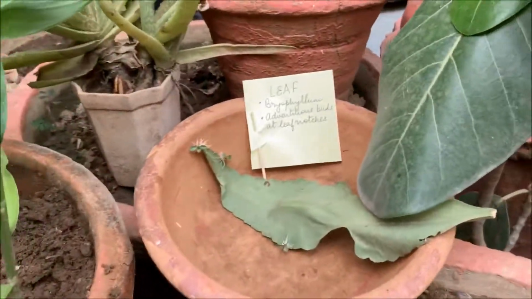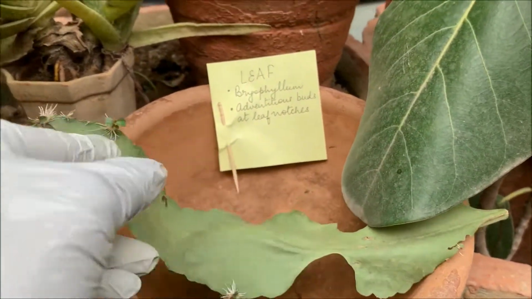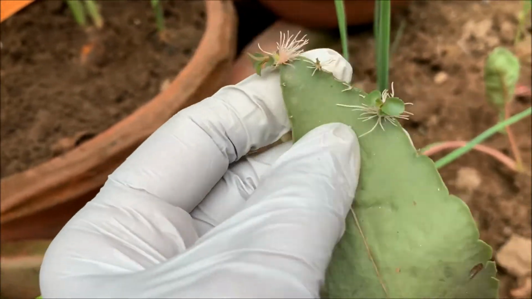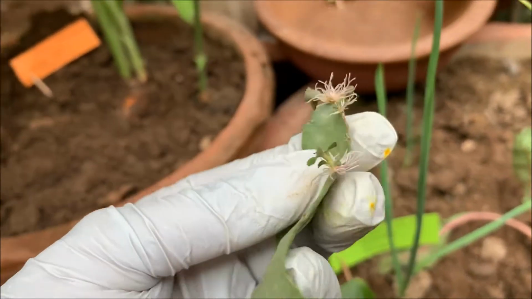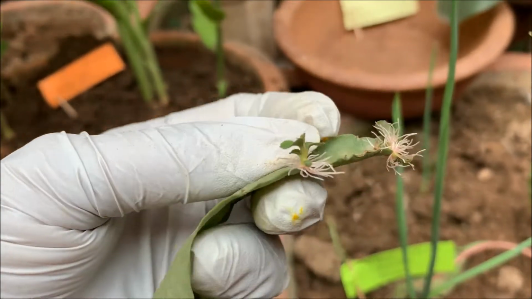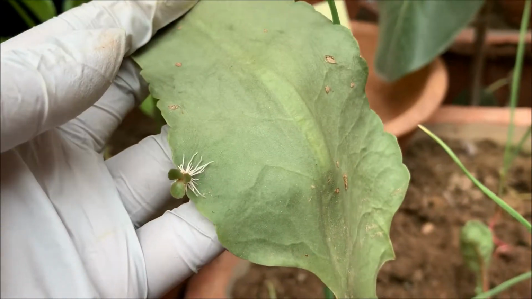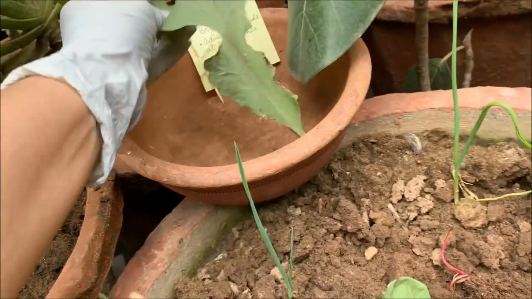Let us see how propagation takes place through leaf. As you can see here, great example is bryophyllum. So you will find that at the leaf notches, small adventitious buds are given out and they develop into plants and they get separated from the mother leaf, and you can see that the mother leaf has already started drying up and they grow into new plants.